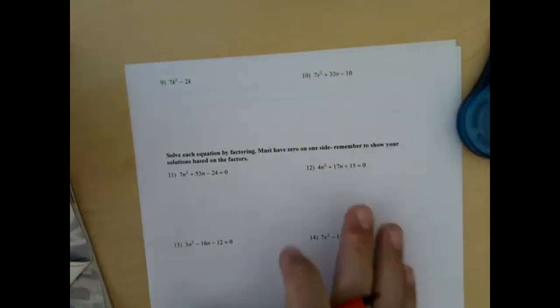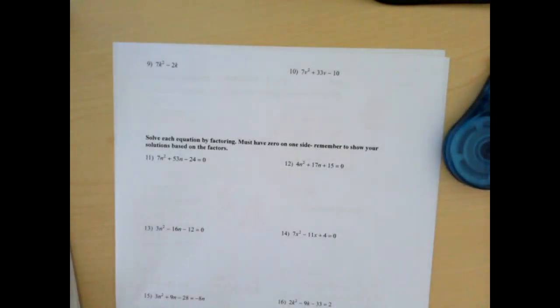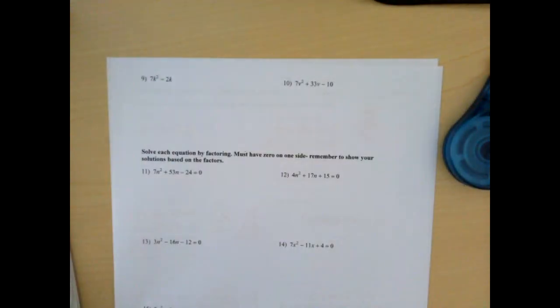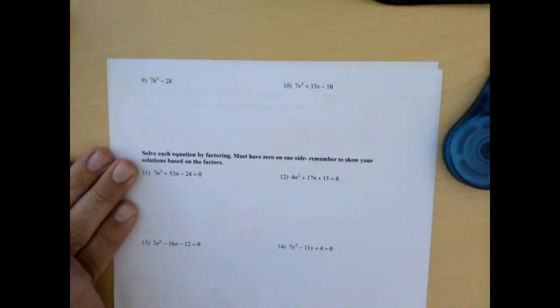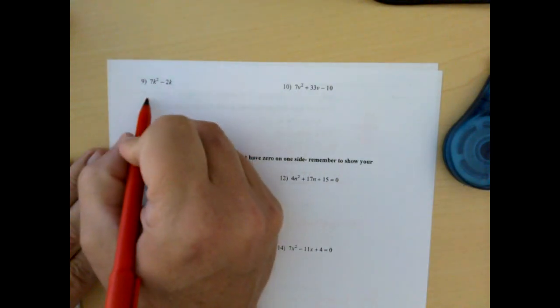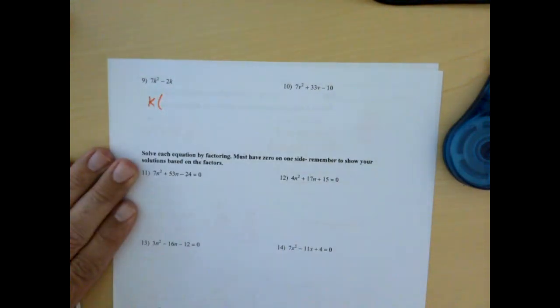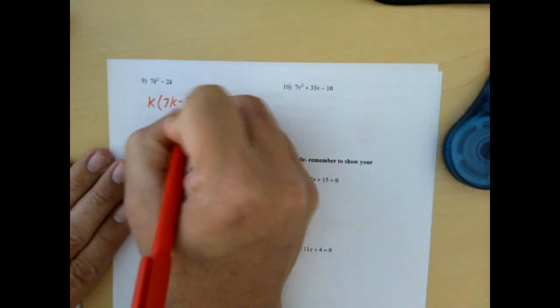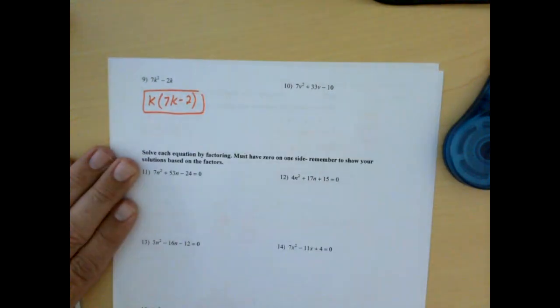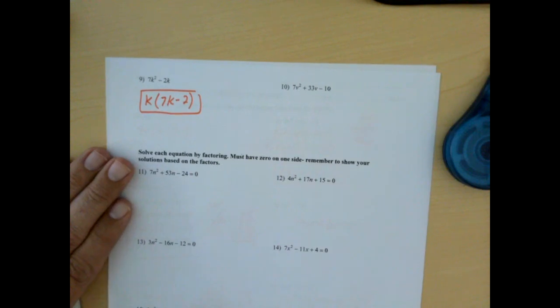Okay, 2 more where you're just factoring. Then we will actually use this to solve equations. Because remember, these are not equations. So you're just simply told to factor, and that's all we can do. In this case, only 2 terms. You can only factor out what's in common. And in this case, it's only a k. So 7k minus 2, and you're done. Okay, that's all you can do to that problem.